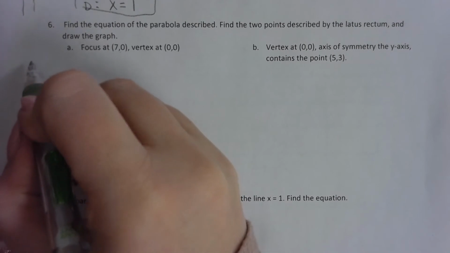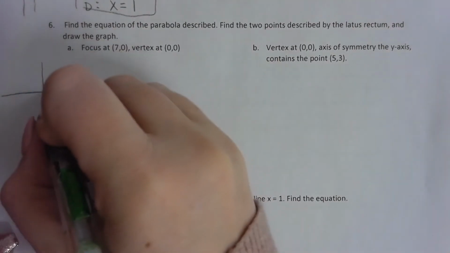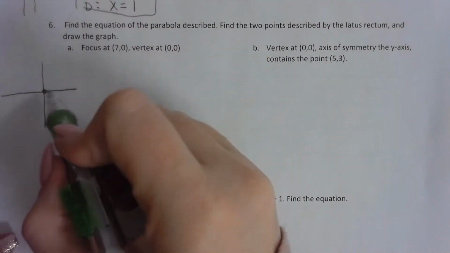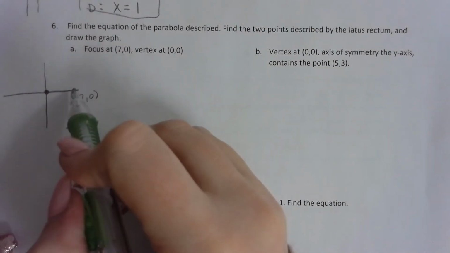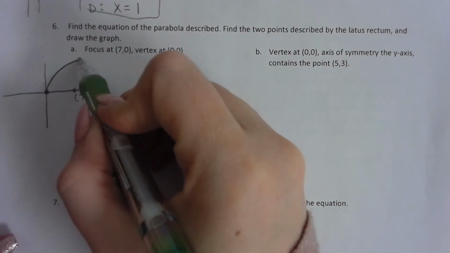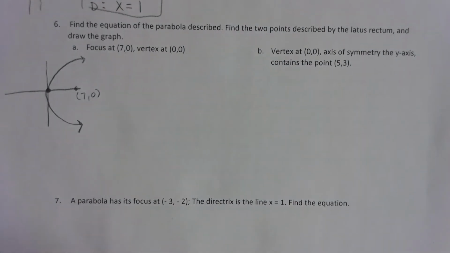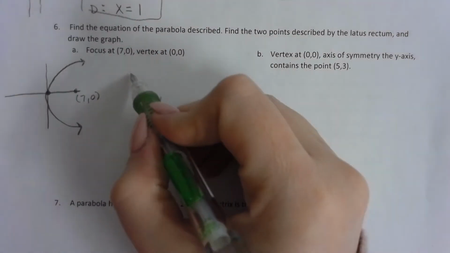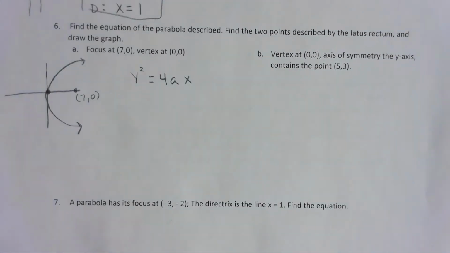So once again, I like to draw a picture to help me figure out what's going on. So I'm at 0, 0, and the focus is at 7, 0. Well, if my focus is here, that tells me my parabola has to open to the right. So if it's opening to the right, that tells us we have a positive a value, and that also tells us that it's a y-squared graph. Now, because the vertex is at 0, 0, it's going to be in the form of y² equals 4ax.